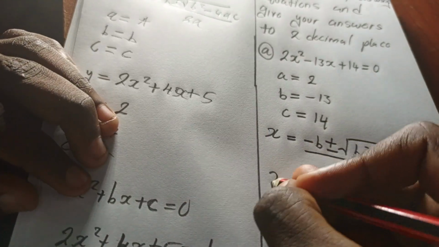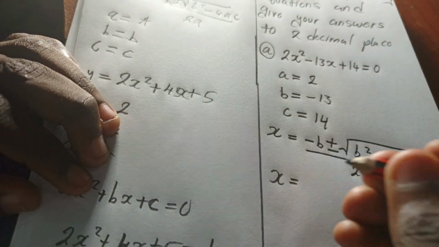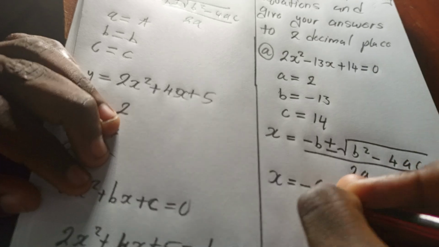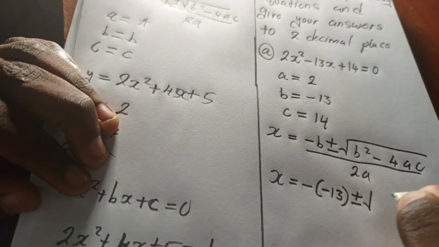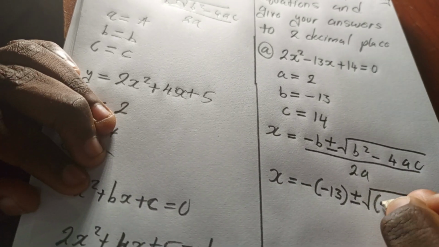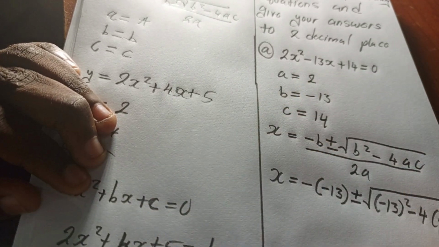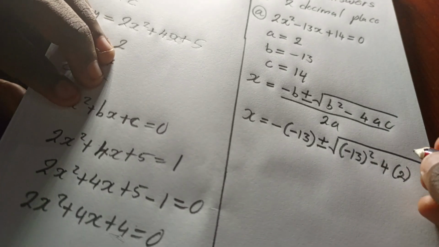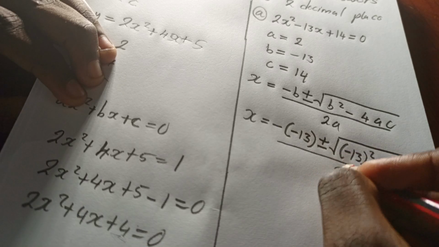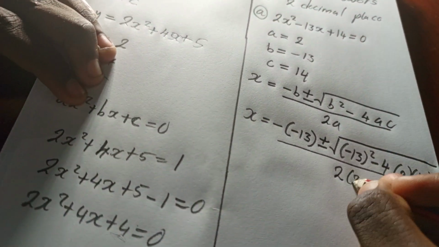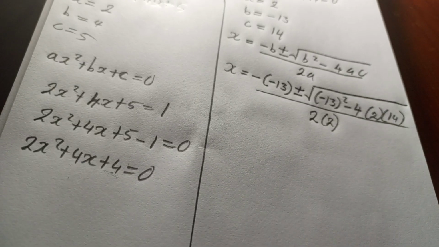So x is equal to, our b is negative 13, so the signs again: minus, open brackets, negative 13, plus or minus the root of, open brackets, negative 13 squared minus 4, our a, 2, then our c, 14, over 2, our a is 2. So you proceed like so.